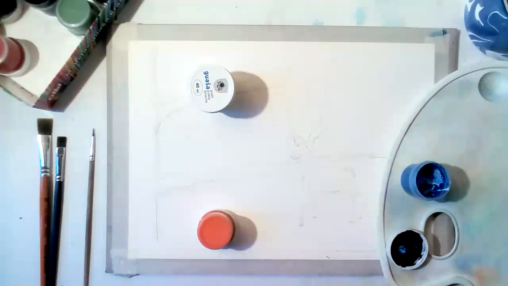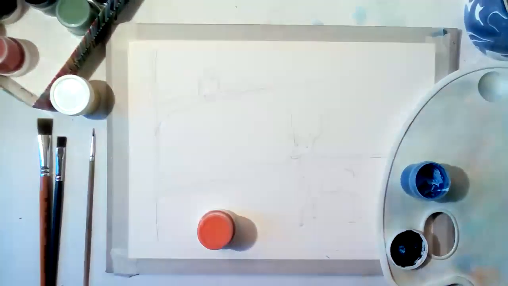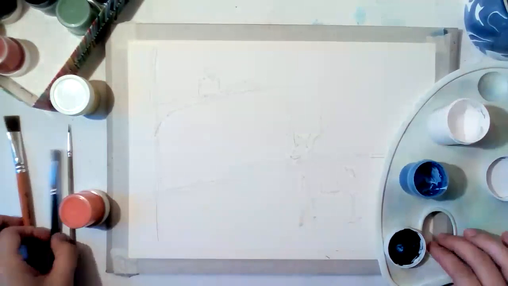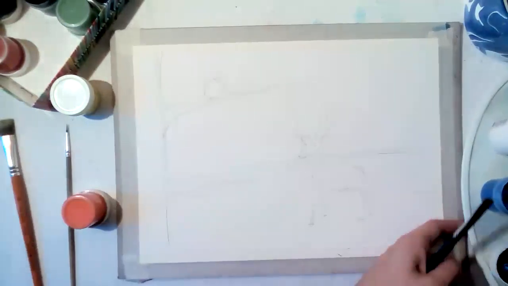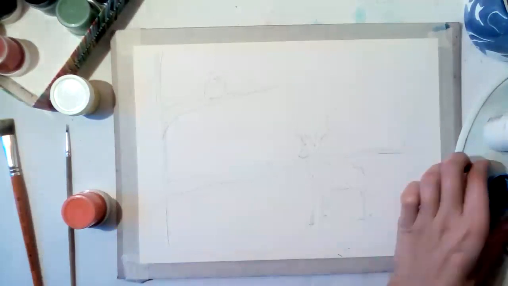With yellowish, maybe not. So I'm going to do more of a white bluish sky. And then later, if I have a feeling, I will add some warm tones, but I will start with the blue. Okay, I'll start also just with the sky.